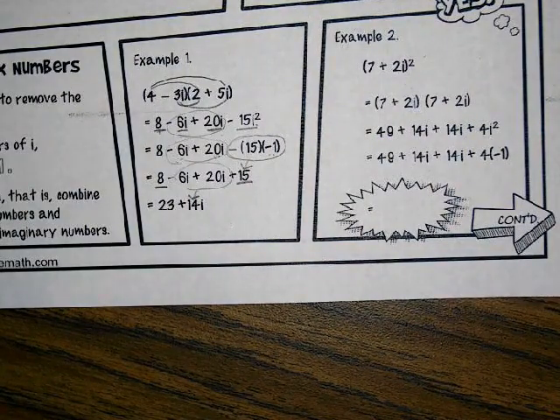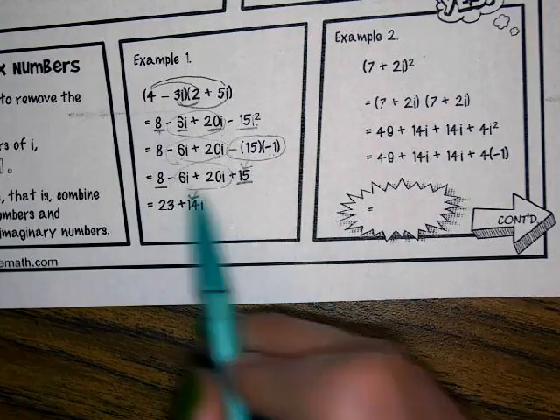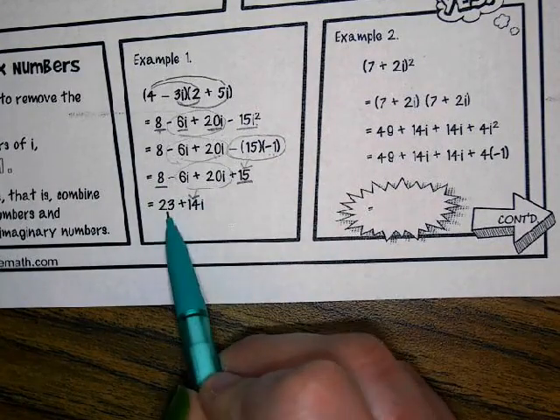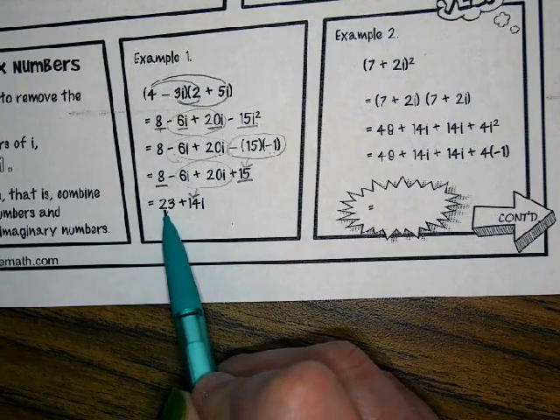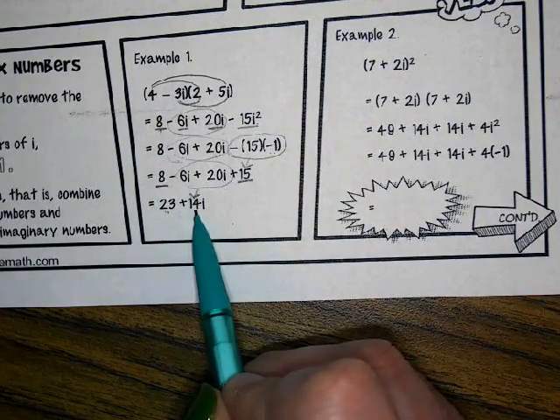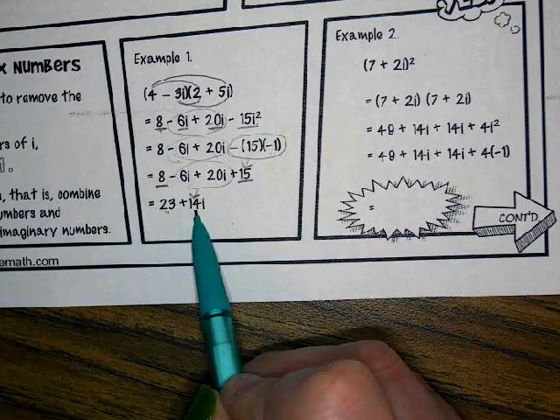Only when it's multiplying do you get the exponent. Otherwise, it's like terms. Yeah, good question. So 8 and 15 gives you 23. So your final answer is 23 for the real number, 14i for the imaginary number. Does that make sense? Okay.